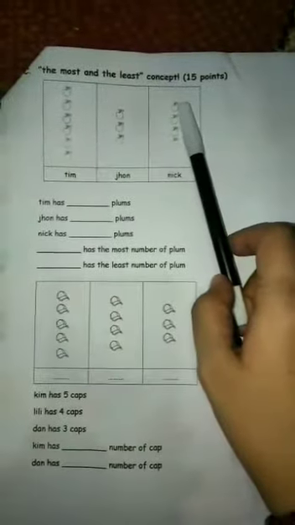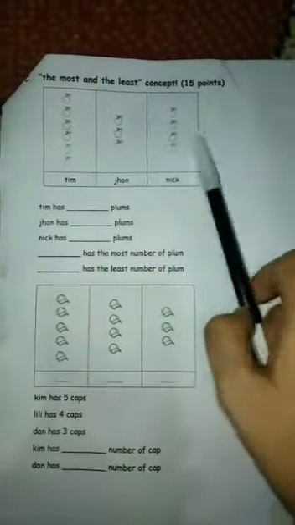What about Tom? Tom has blank sweets than Bob. What do you think? More or less? More. Right down here. Tom has more sweets than Bob. Okay? Okay, now part C. The most and the least concept. Okay? Can you see the table?